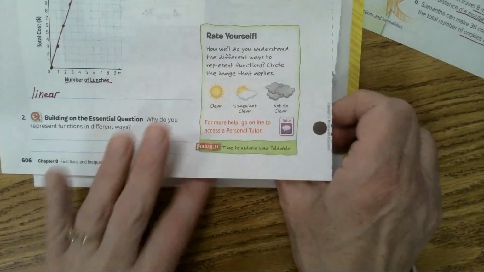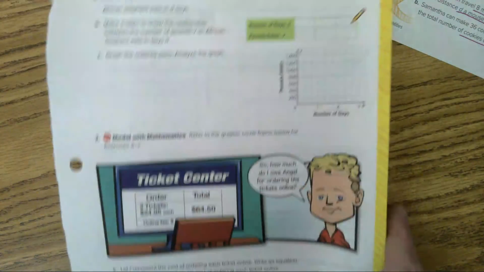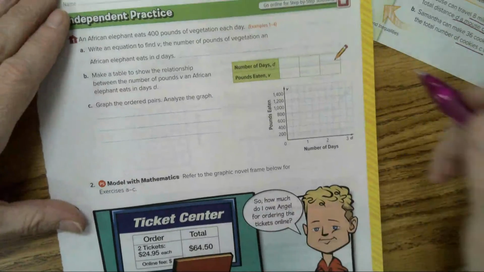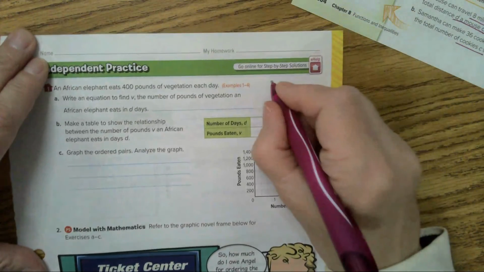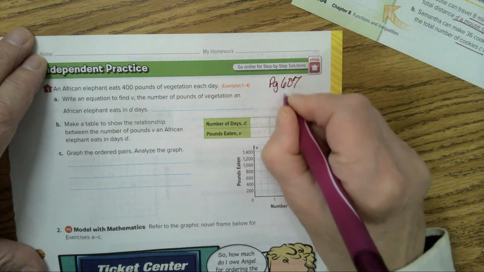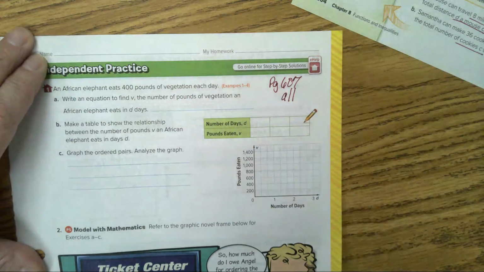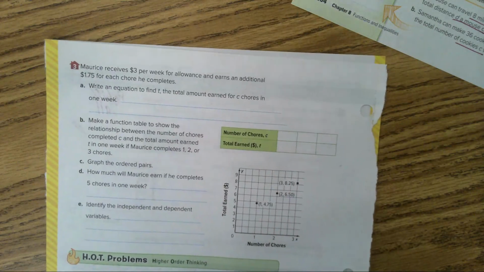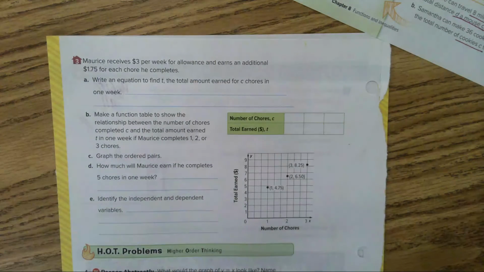Now, what are we going to do for homework tonight? Or classwork? We have 20 to 25 minutes. We're going to do page 607 all. On page 608, do number 3, all of the parts.